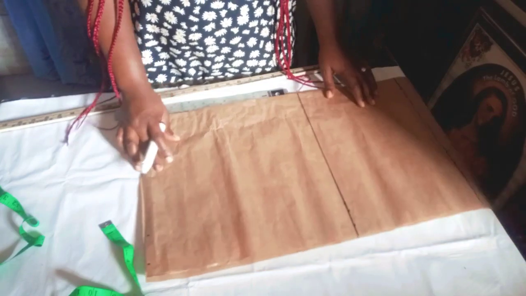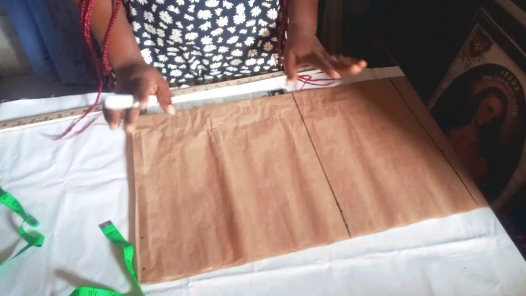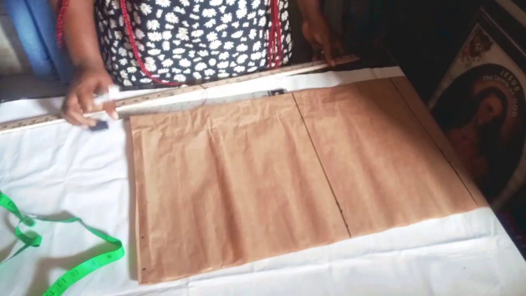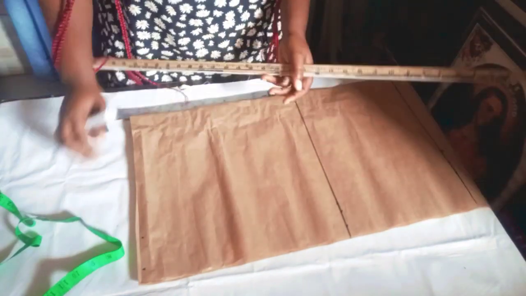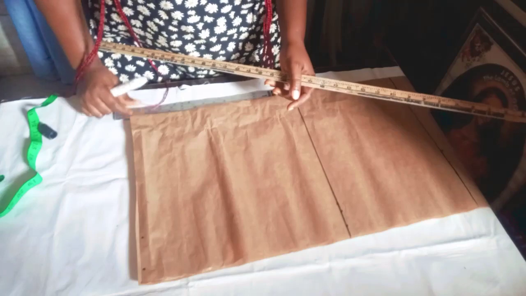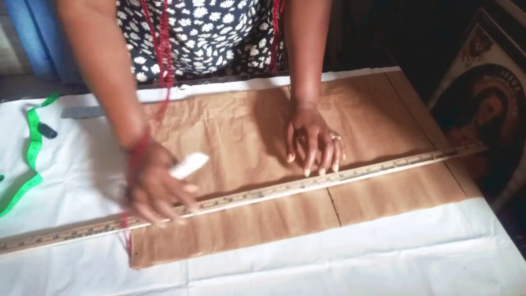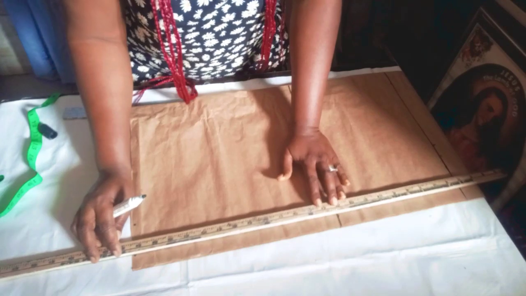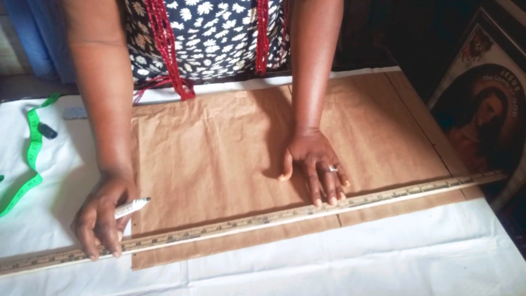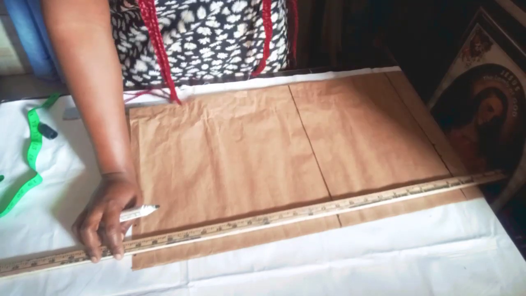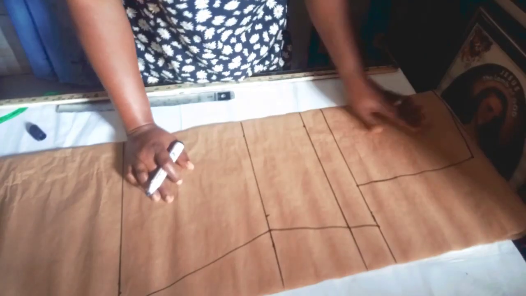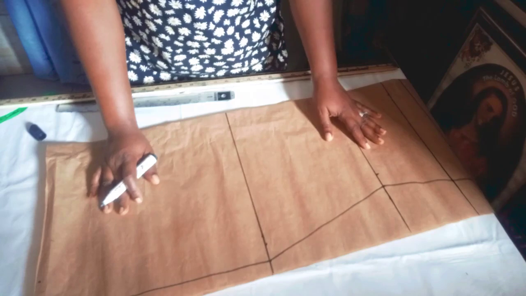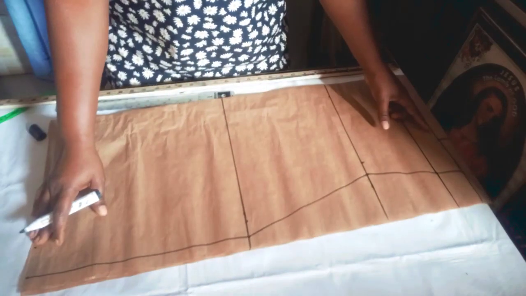Okay, all right, well, I don't want to confuse anyone, so let me just connect it to the normal pattern. Okay, so let me just connect the lines. So I've connected the lines.